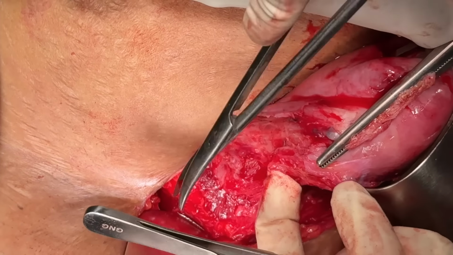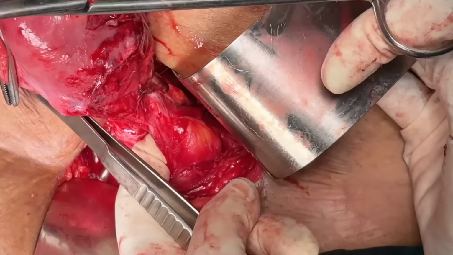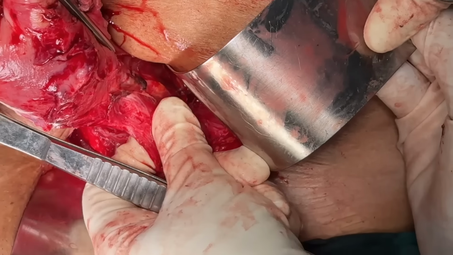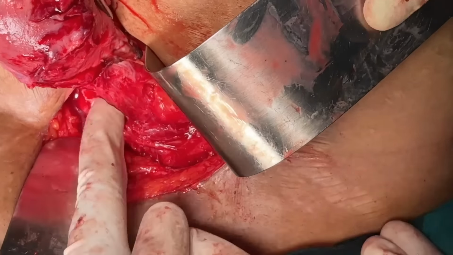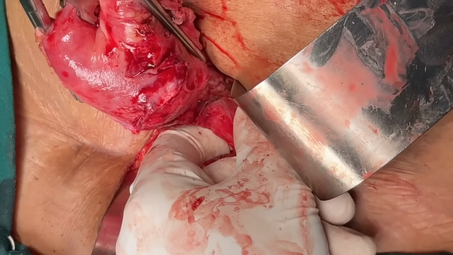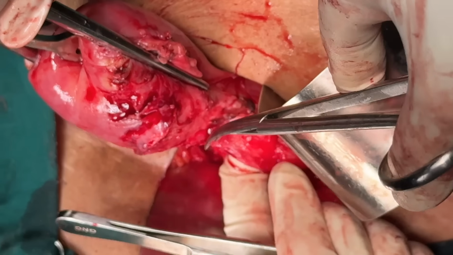While doing adhesiolysis, as I have told you before, beware of the yellow fat because it is the visceral fat which is wrapping around the bladder. So be very, very careful when you see this yellow fat.